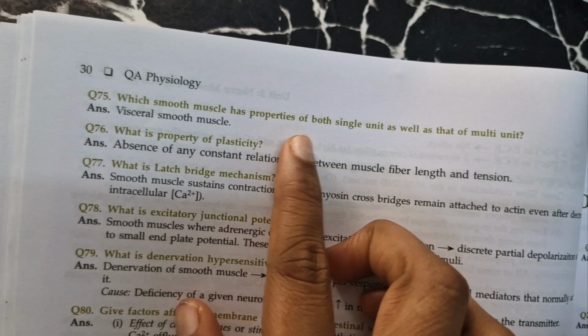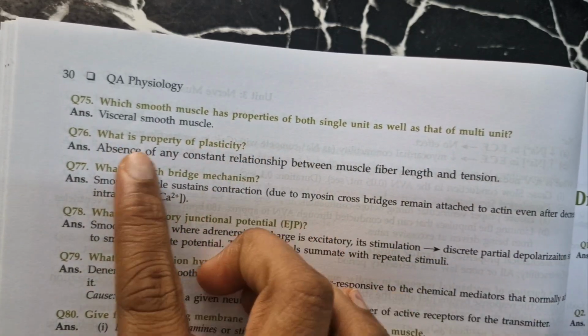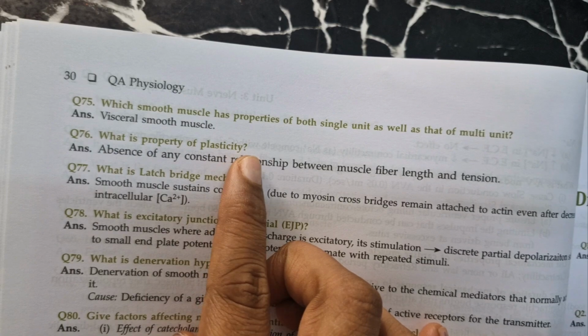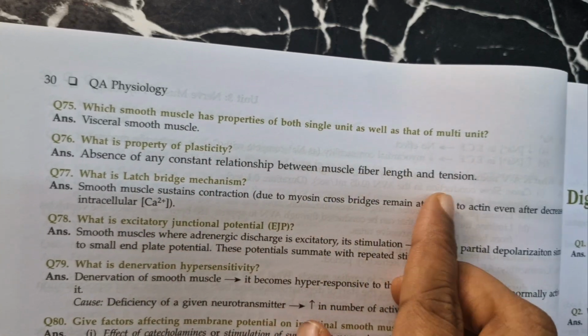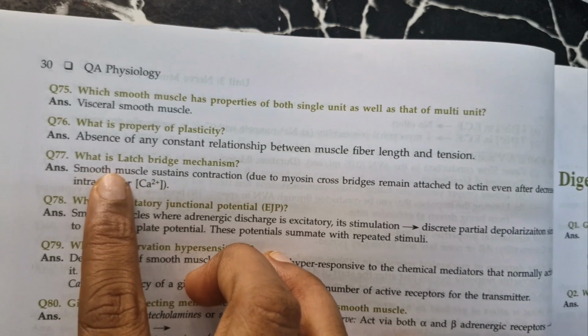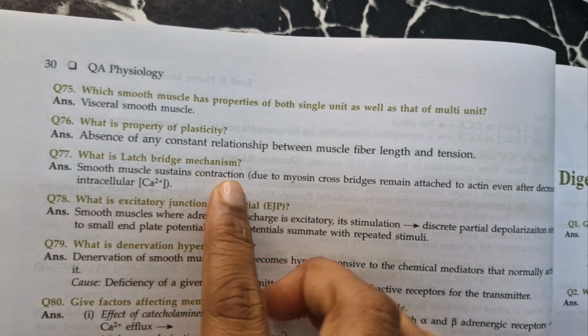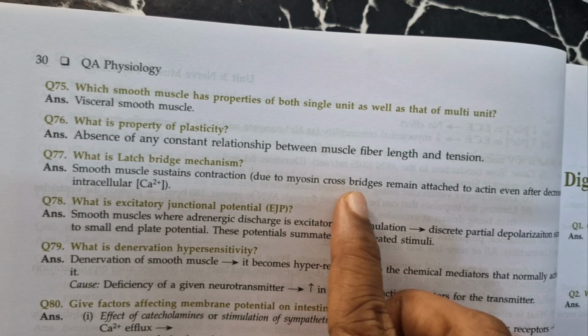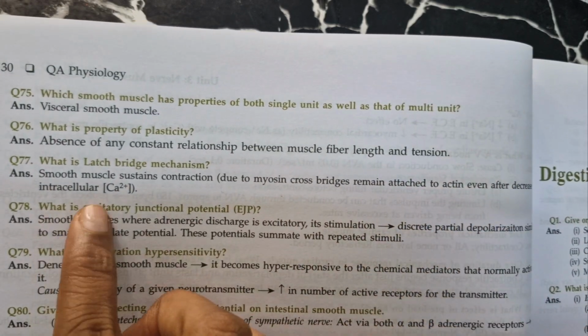Which smooth muscles have properties of both single unit as well as multi-unit visceral smooth muscles? What is the property of plasticity? Absence of any constant relationship between the muscle fiber length and tension is known as plasticity. What is the latch bridge mechanism? Smooth muscle sustains contraction because myosin cross bridges remain attached to the actin even after a decrease in the intracellular calcium.